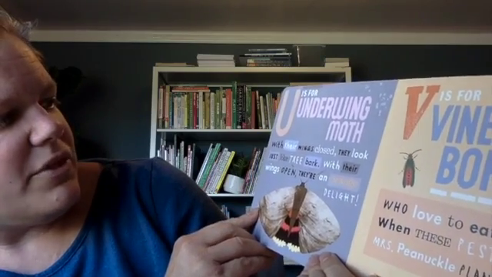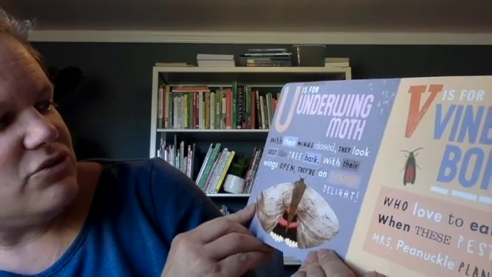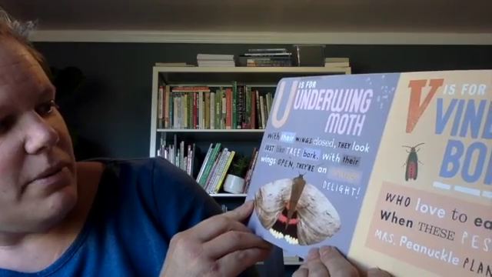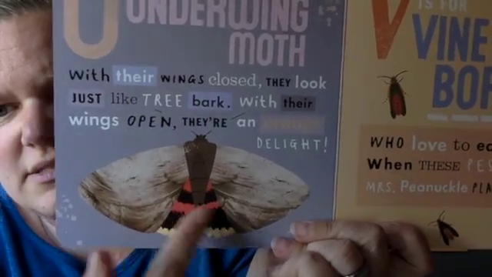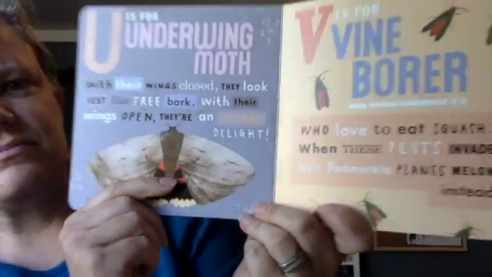U is for underwing moth. With their wings closed, they look just like tree bark, and with their wings open, they're an orange delight. It's not pretty, so underneath is this bright orange.